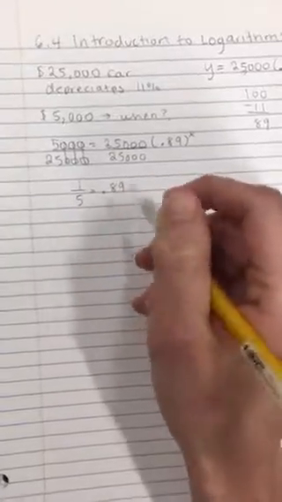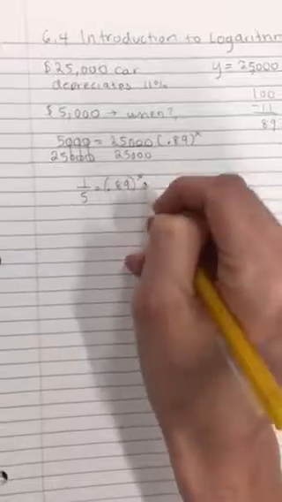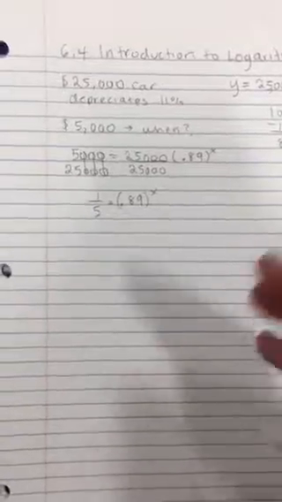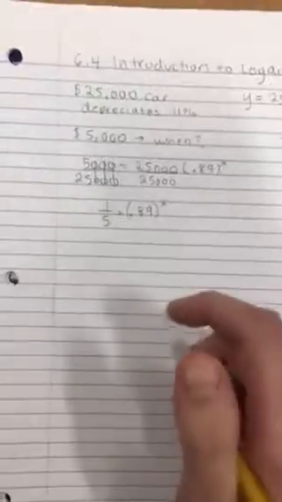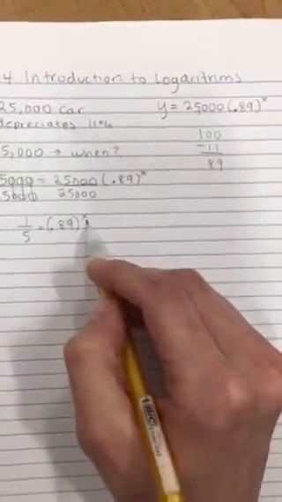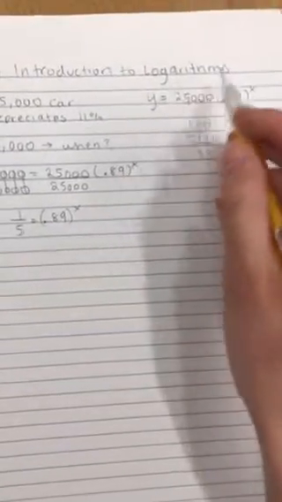So I'm kind of wondering when 0.89 raised to some power is going to equal 1/5. How do I solve that? Well, that's the power of a logarithm. A logarithm is a function that's actually going to solve for that exponent. Kind of interesting. But we're going to wait on that for a moment.